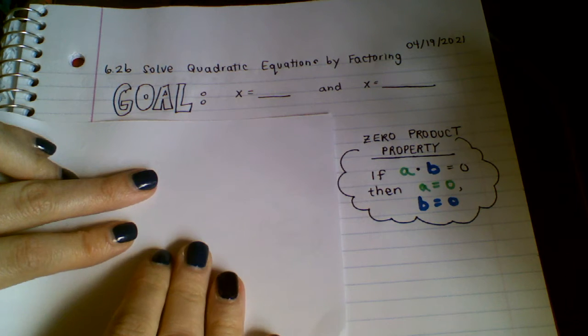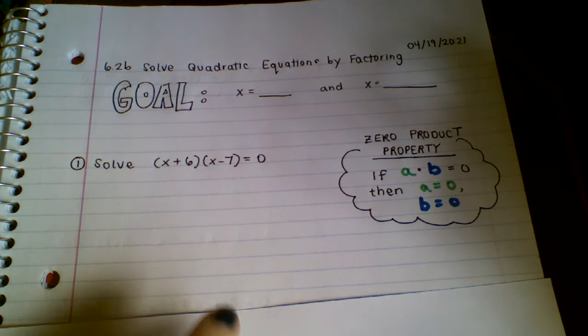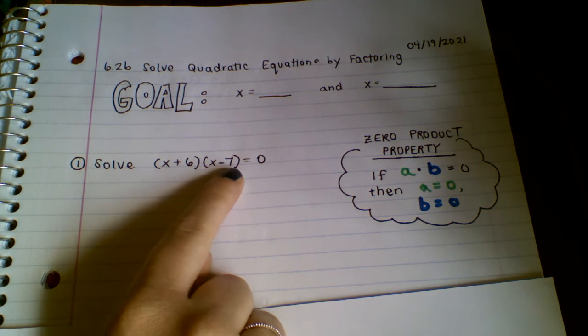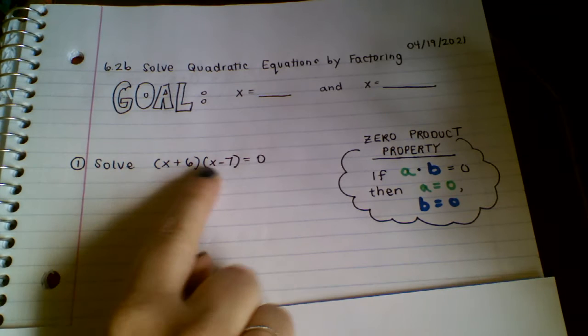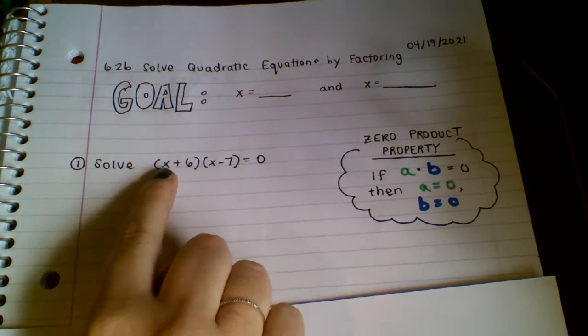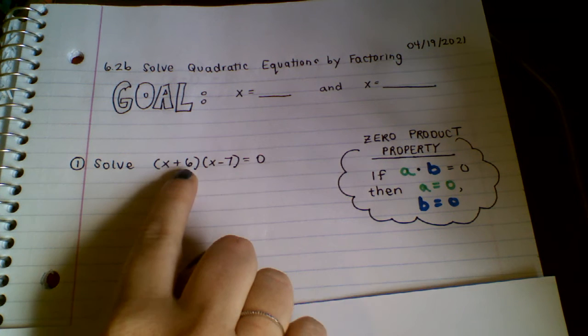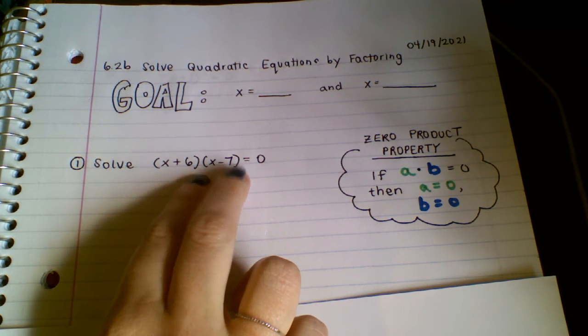We have 4 examples for you today, and then we'll practice. Here's example 1. Solve, in parentheses, x plus 6 times x minus 7, also in parentheses, equals 0. This is already in factored form. It looks similar to what we did last week. This is what our answers looked like last week, right? 2 sets of parentheses. We came up with the 2 numbers that multiplied to something and added up to something else.